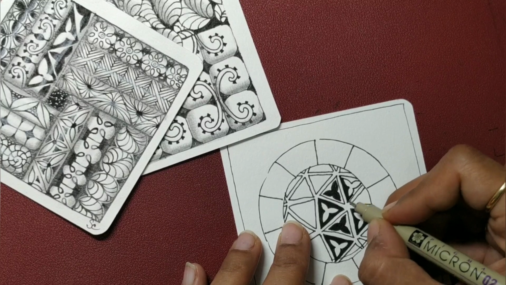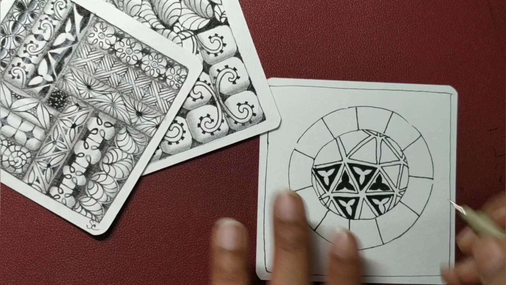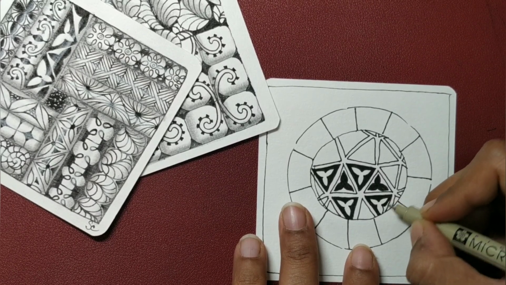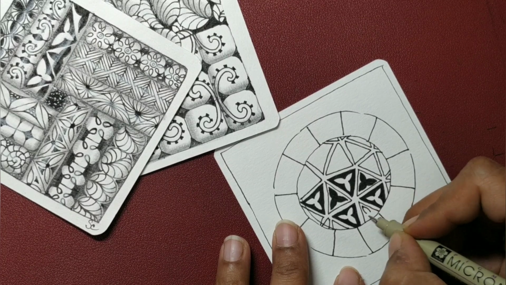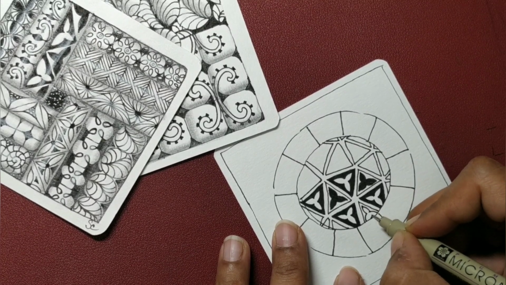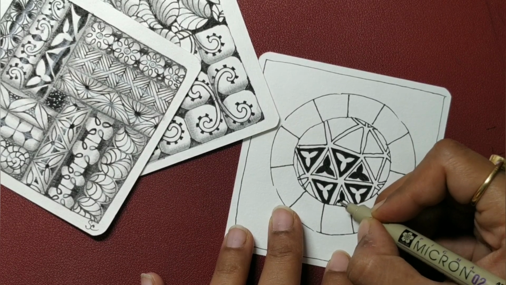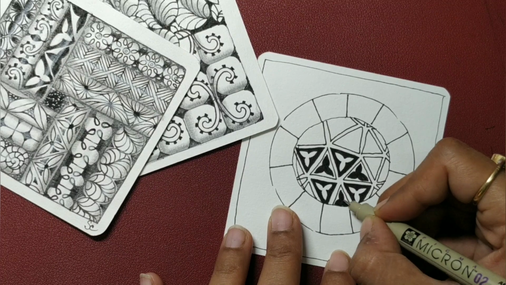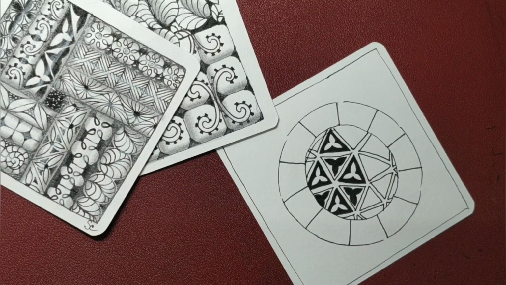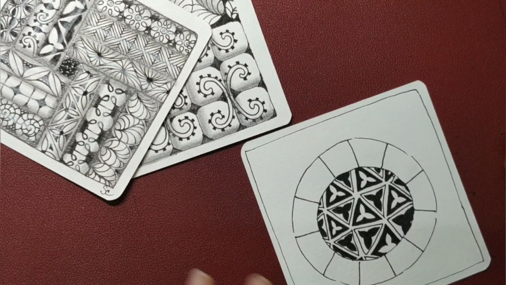So you can see how beautiful a meta pattern it starts to form when clubbed together. So I'm going to quickly do that exercise throughout. So I'm done with the center section. Let us move on to the next section.